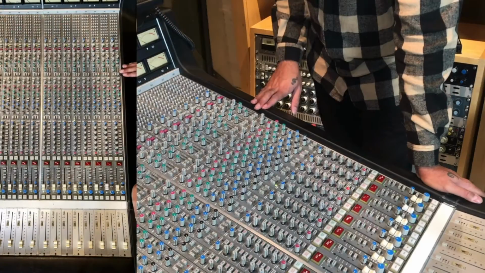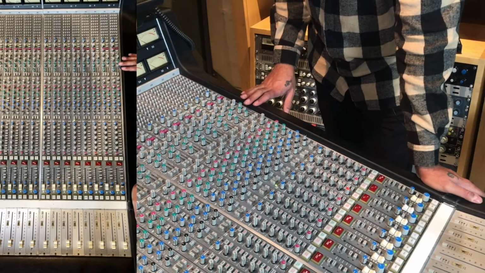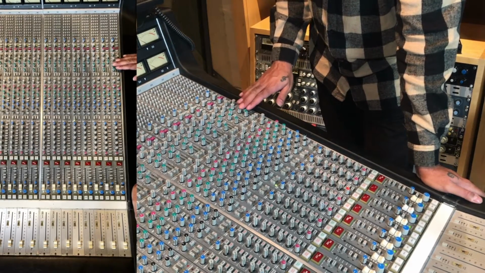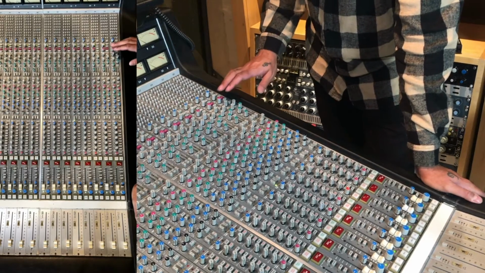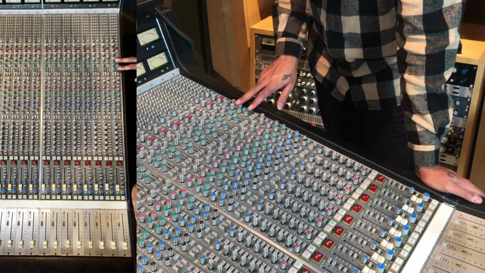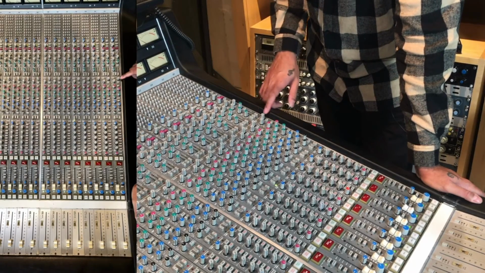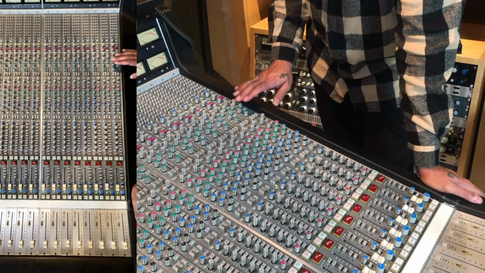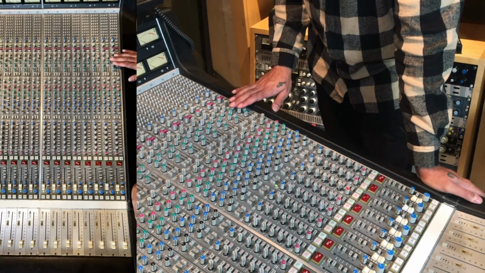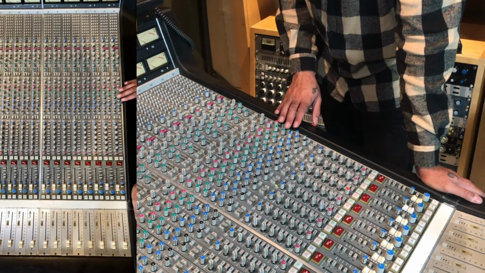Next, we move down into the dynamics section. Now, this section on this desk is both compression and gating. You have a compressor at the very top, which is a classic SSL style compressor, and then you move into a gating section. To have the compressor in the circuit, you can just simply put it in the chain or not, and then that is your dynamic section. This did not feature on that smaller mixer. However, the next section did feature.